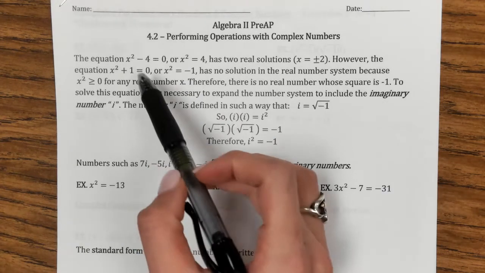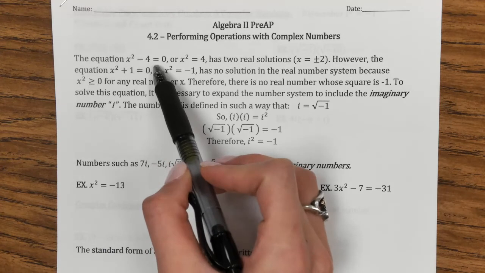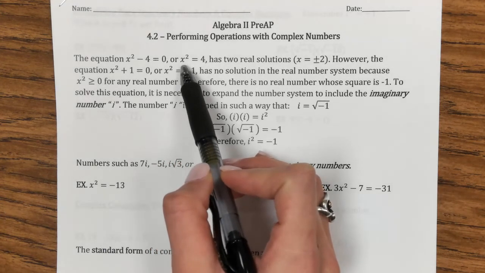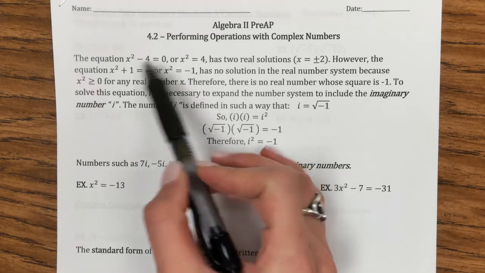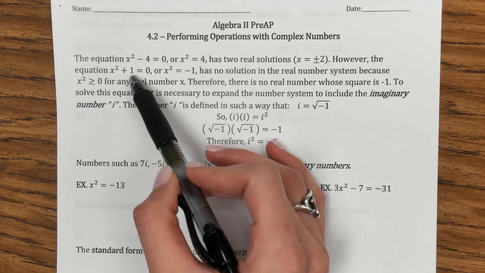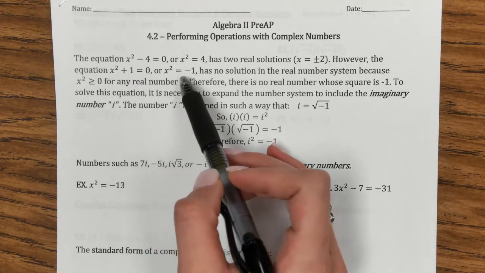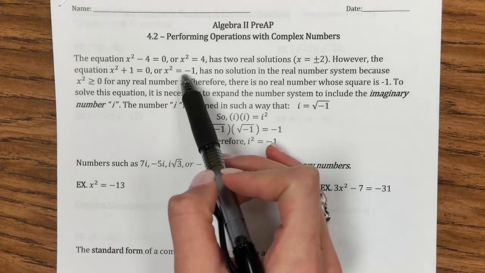So if you just have x squared minus 4 equals 0, you would add your 4 and get x squared equals 4. Then you would take the square root and get two solutions, positive 2 and negative 2. Okay? But if you were to have x squared plus 1 equals 0, you subtract that 1, x squared equals negative 1. When you were in Algebra 1, we would say that that's no real solution.